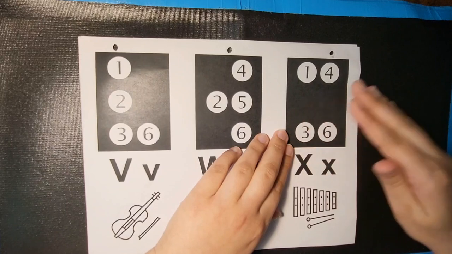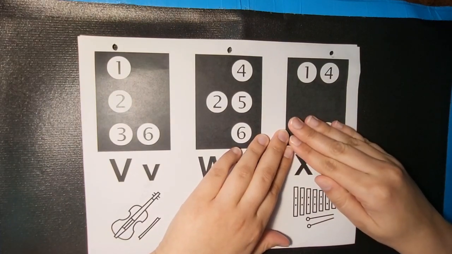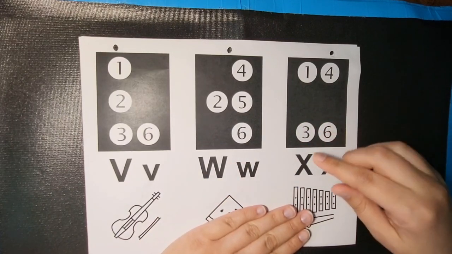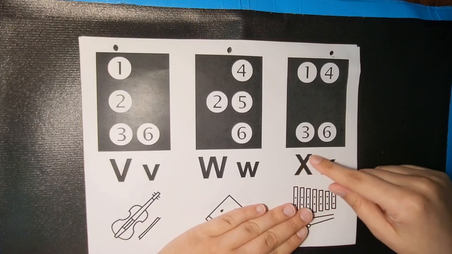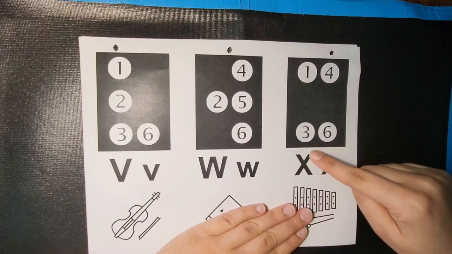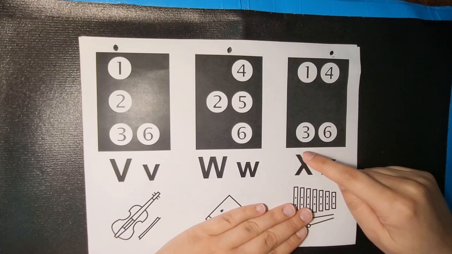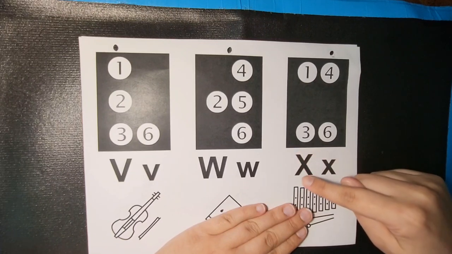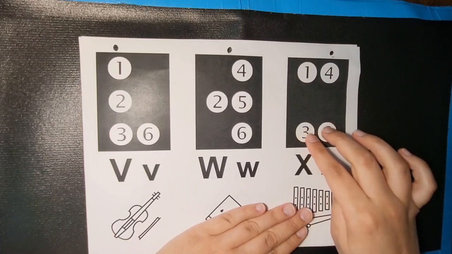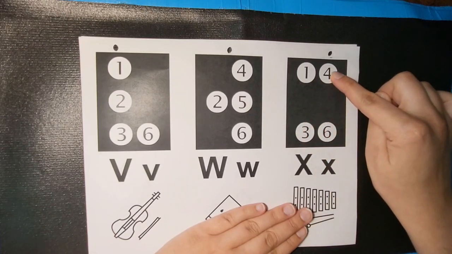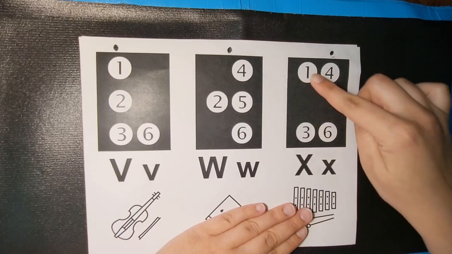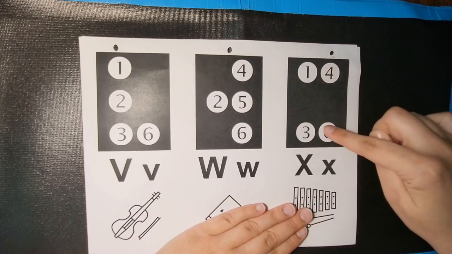So here we come back to our original kind of method. Here's the letter C with dots 3 and 6. And if you think about the print letter X, it's got those 2 long diagonal lines, and the points touch in the 2 corners at the top and the 2 corners at the bottom. And so this has 2 dots at the top and 2 dots at the bottom. So you can kind of connect them diagonally and make an X. 1, 3, 4, and 6.